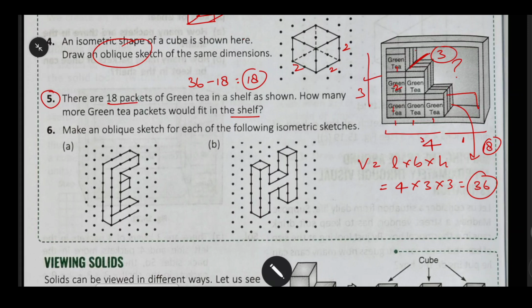So the next question, question number 6, is here. Here is an isometric sketch and you have to draw the oblique sketch here.